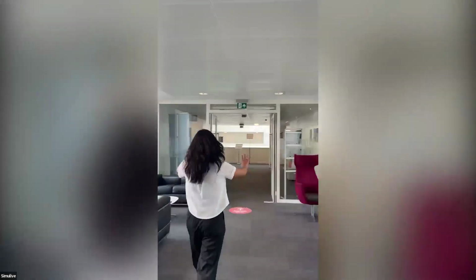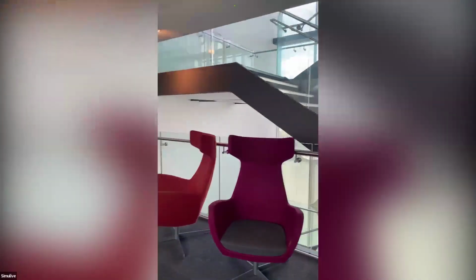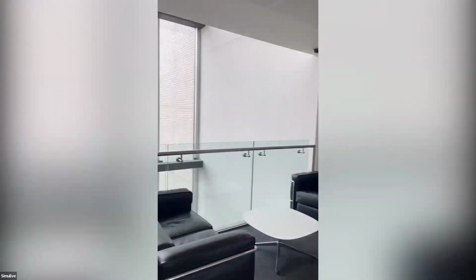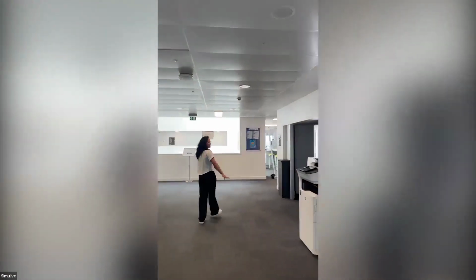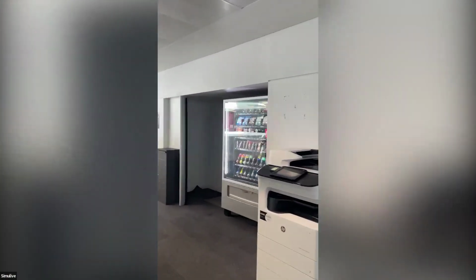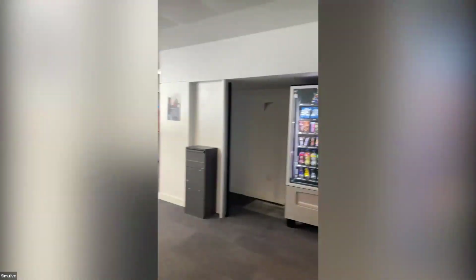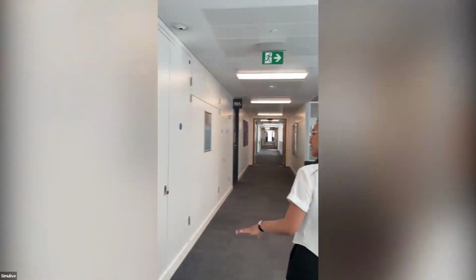More seating areas for our students. Nice and light coming in. We've got some vending machines that the students can use. We also have a little cafe there, and we're going into the psychology side of things, which is the social sciences, up here in the Curzon building. Oh, hello.